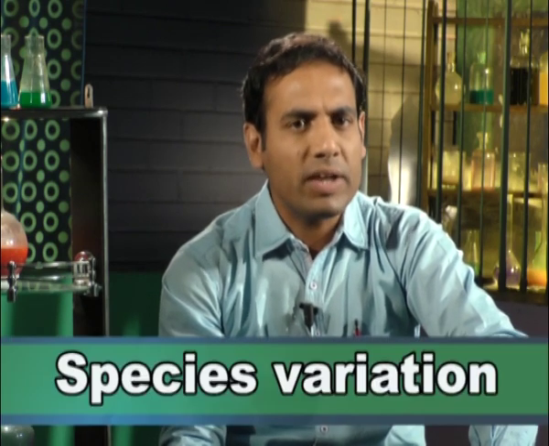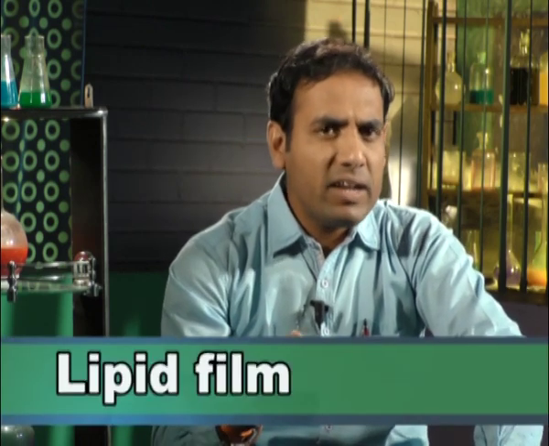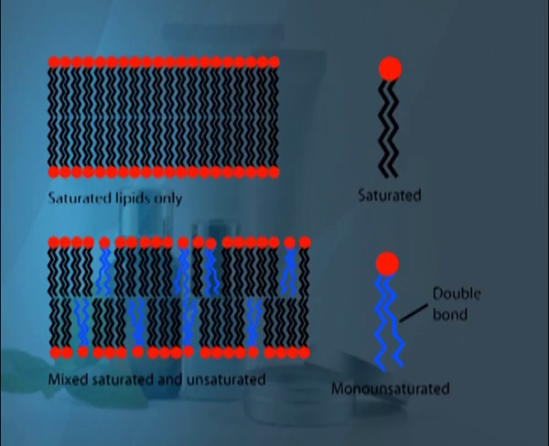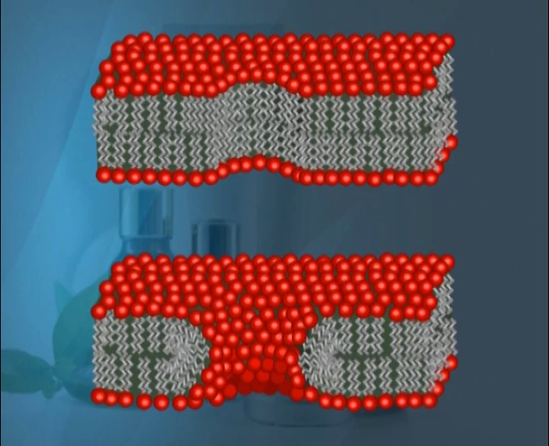Next one is species variation. It is now very obvious that skin permeability varies between species. For example, rabbit skin is more permeable than that of the guinea pig, whereas human skin is less permeable than both the species. So this is a factor which must be considered during formulation development of semi-solid preparations. Next one is lipid film. The skin is made of lipid bilayer, so for better absorption, formulating agents should have some lipid solubility, but at the same time, they should have some hydrophilicity to diffuse inside the skin in aqueous environment.